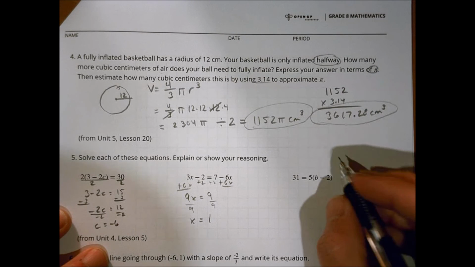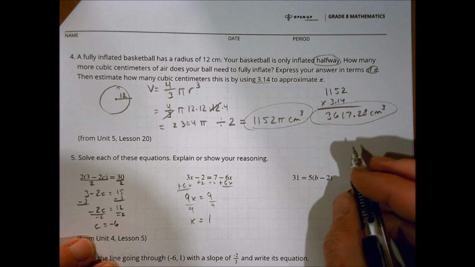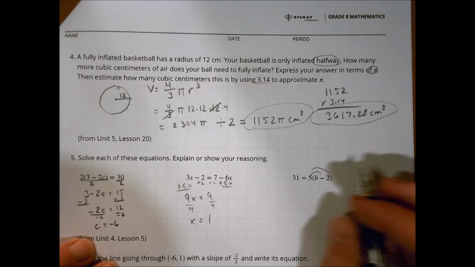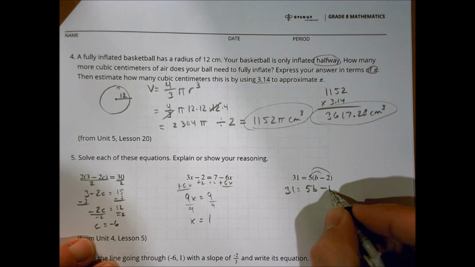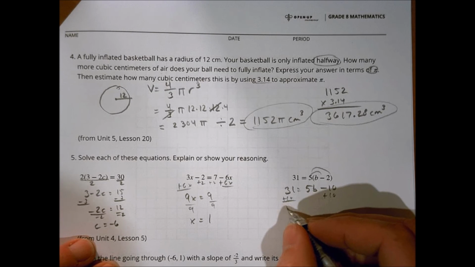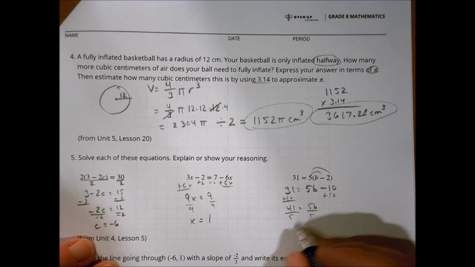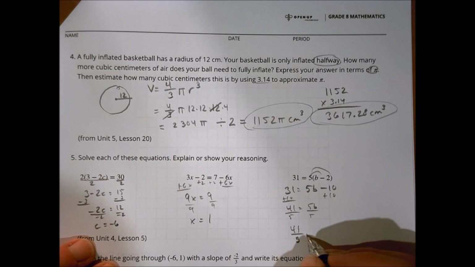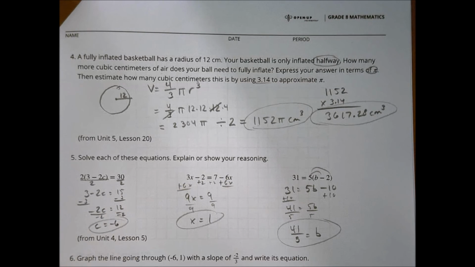Over here, it's not quite as nice, right? It just isn't. I'm going to distribute first of all. So I have 31 equals 5b minus 10. I'm going to add 10 to both sides. So I have 41 equals 5b. We'll divide both sides by 5. So 41 over 5 equals b. And that's all there is to it. Not a nice answer, but it is the right answer.